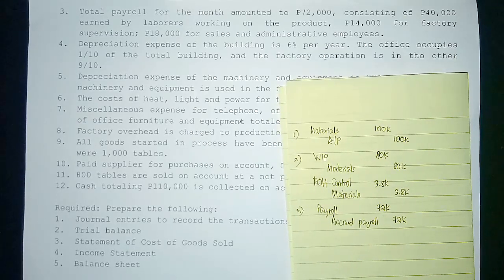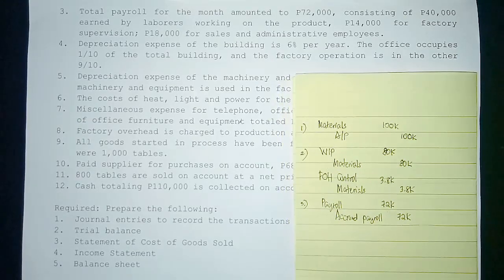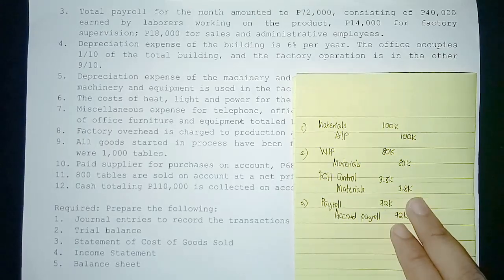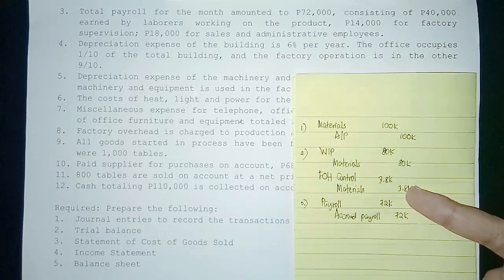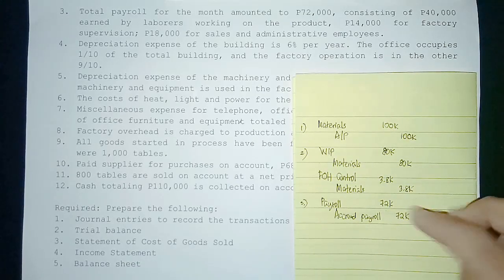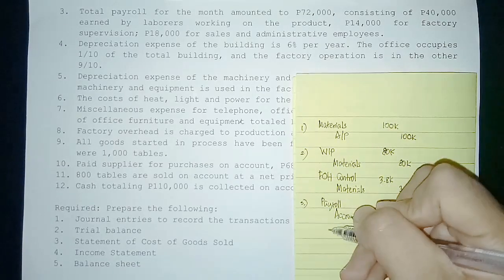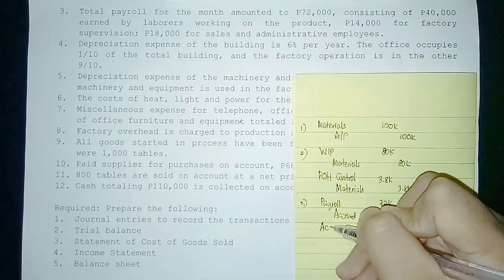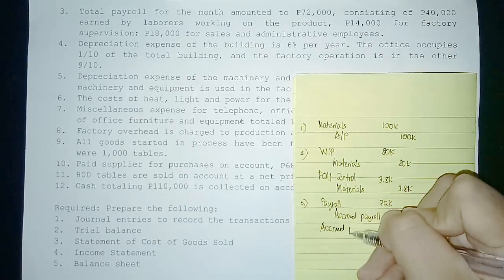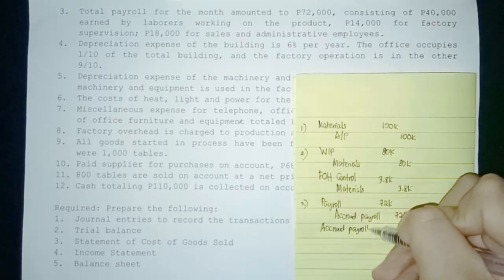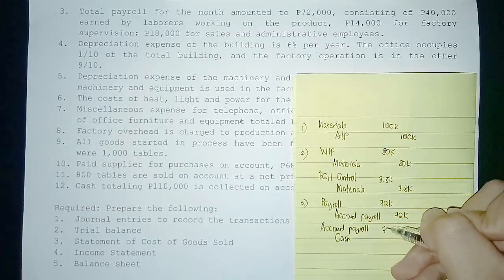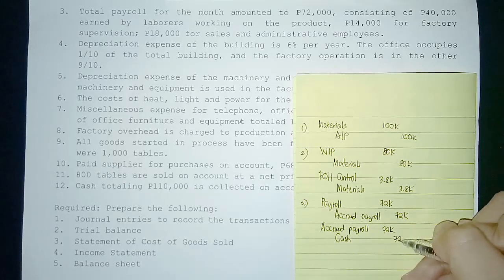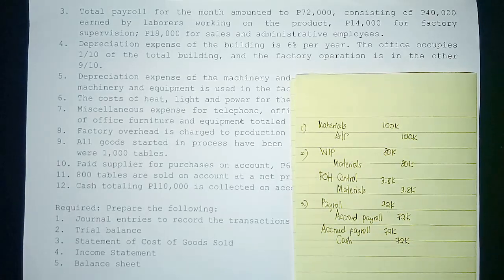Then, i-record din natin yung payment ng payroll. Kasi ito, set up lang to ng liability para sa sweldo ng mga empleyado. Ngayon, i-record natin yung actual payment. Debit accrued payroll, credit cash, 72,000 pesos. Okay. Close na ang accrued payroll account.